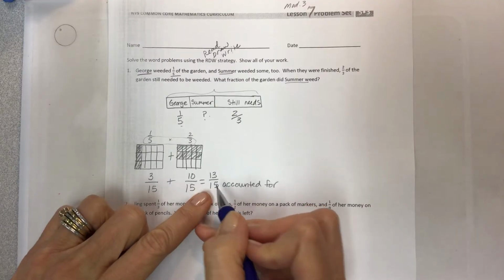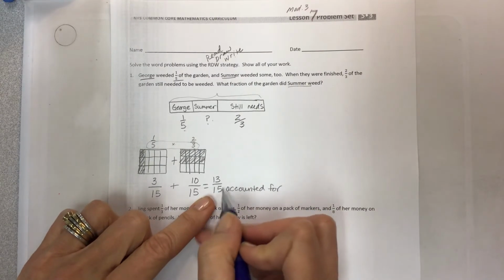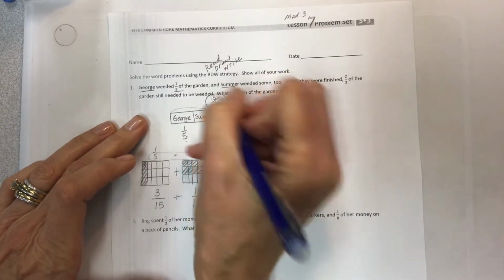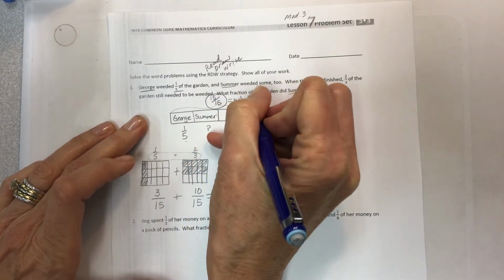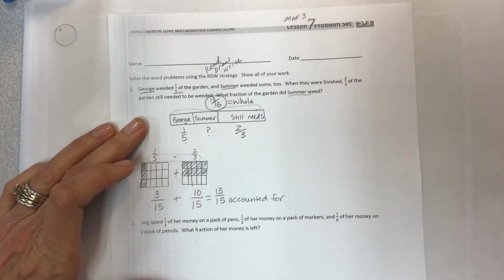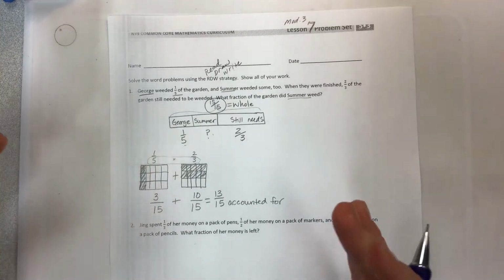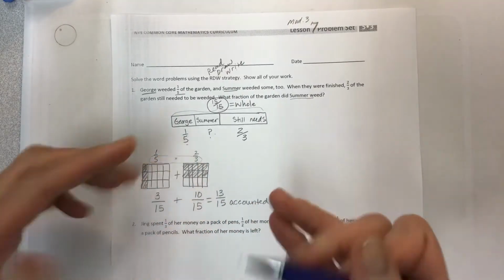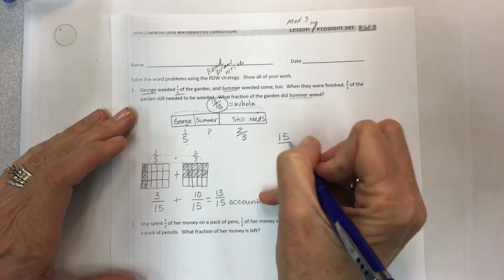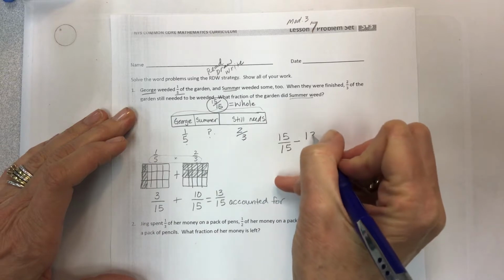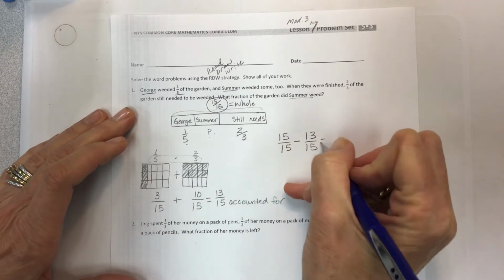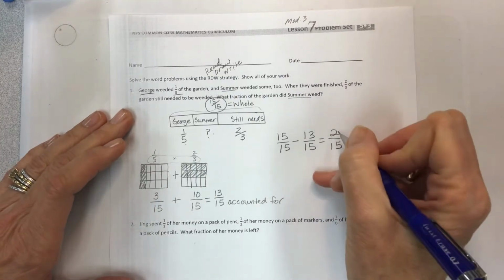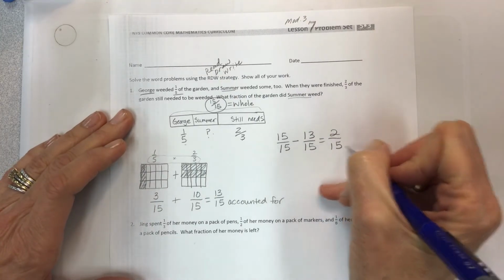And so what we do know now is that if I have 15ths, the whole garden is represented by 15 15ths. That's the whole. Okay? So if I have 15 15ths, that is the entire garden, and 13 15ths is accounted for, Summer's portion is what's left. So you're going to take your 15 15ths, that's the whole, take away what you know, and end up with what we were searching for, which is Summer's portion. So 2 15ths.